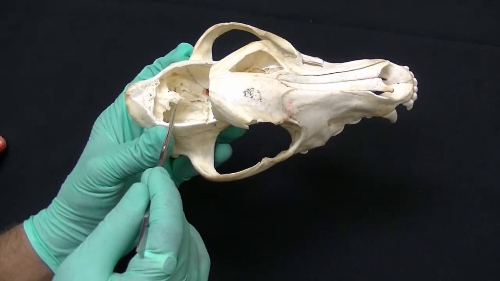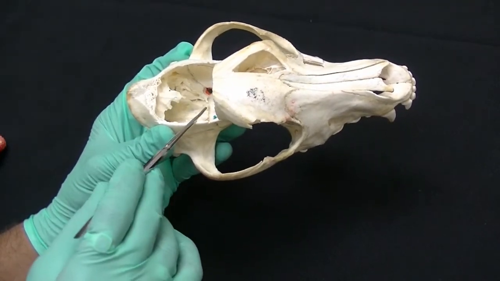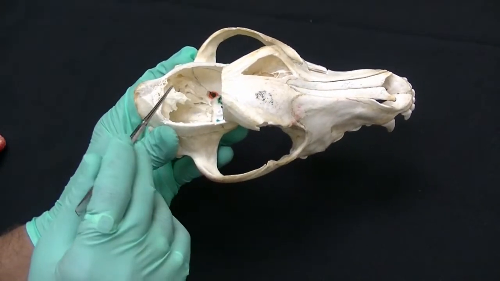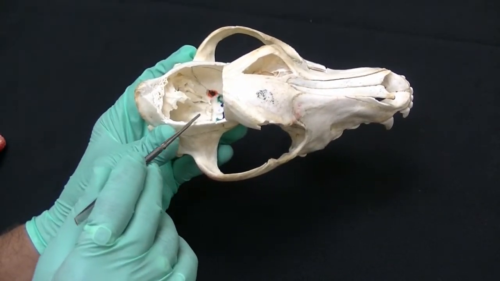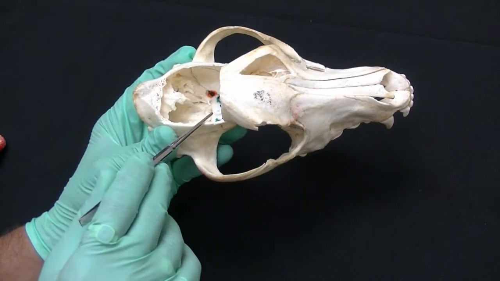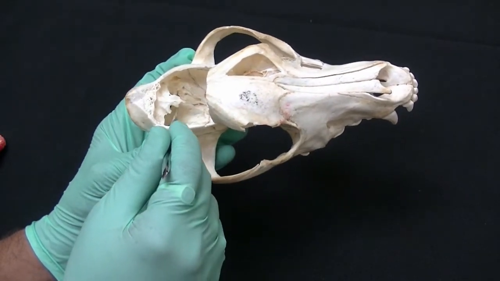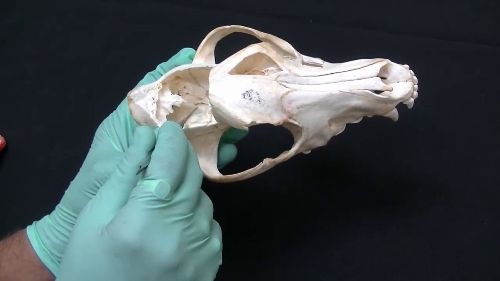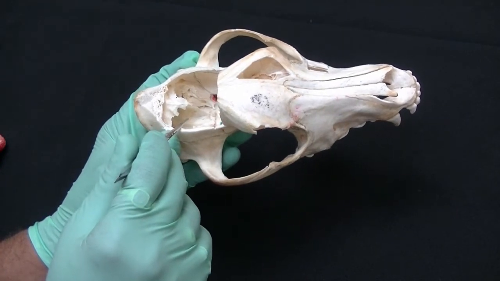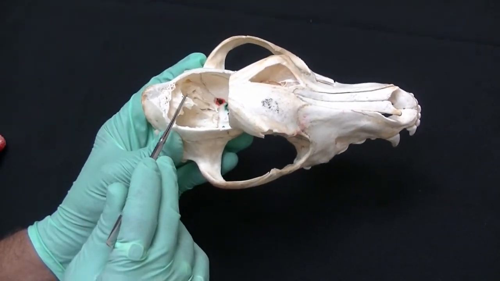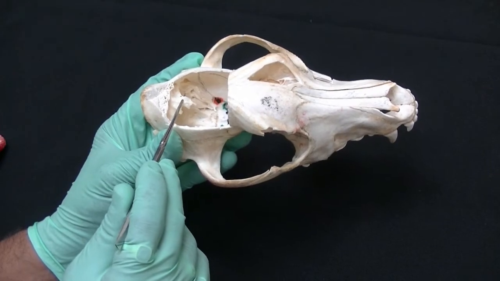The function is to separate the cerebrum from the cerebellum. The cerebrum of the brain is located in the more rostral part of the cranial cavity, while the cerebellum is located in the more caudal part of the cranial cavity. Okay, so this is part of the parietal bones, that is your tentorial process.